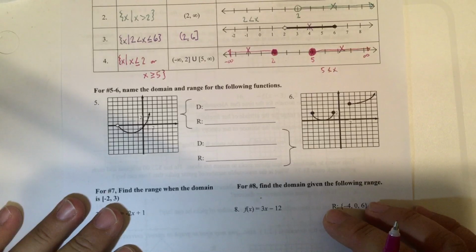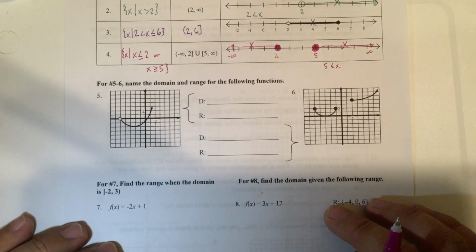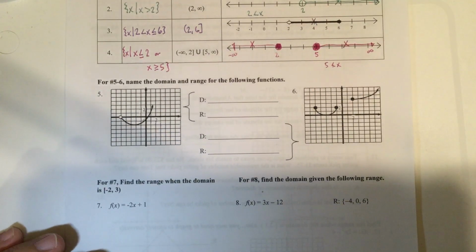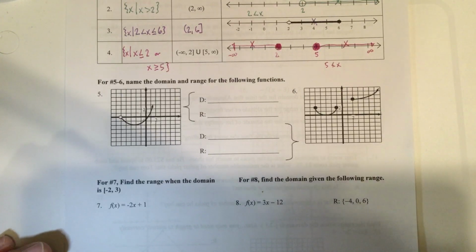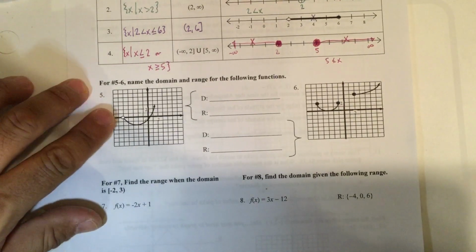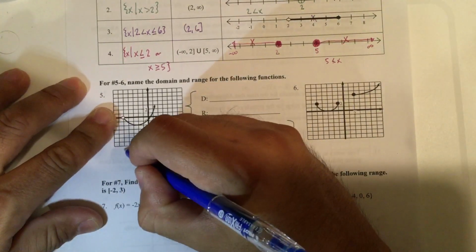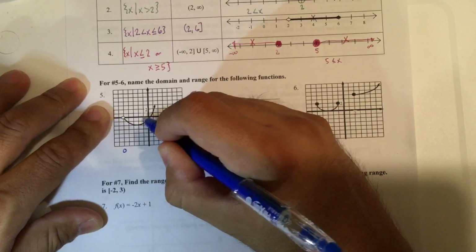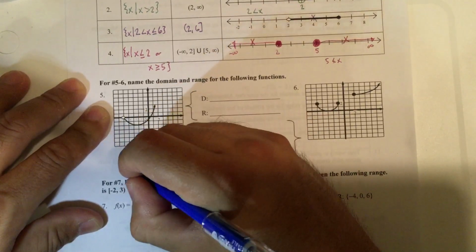All right, now we're going to move to domain and range given functions. So for this one here, for number 5, domain, we read it from left to right. So when I start from my furthest left, I have an open circle here. And that value is 1, 2, 3, 4, negative 5.